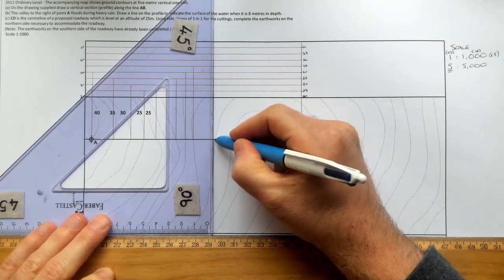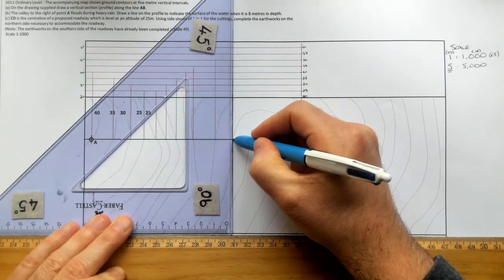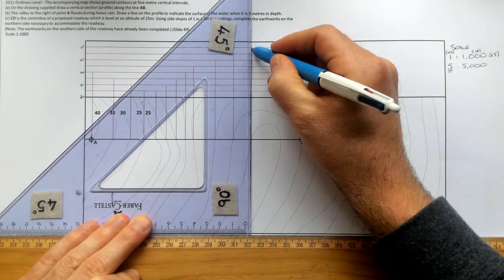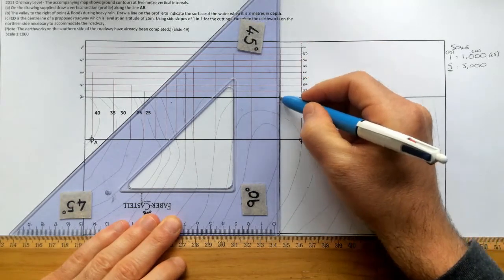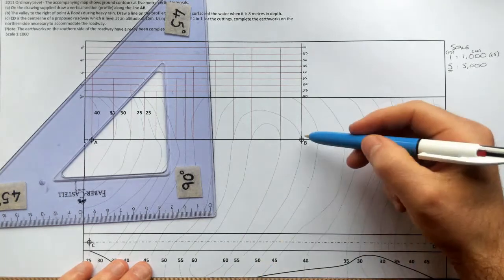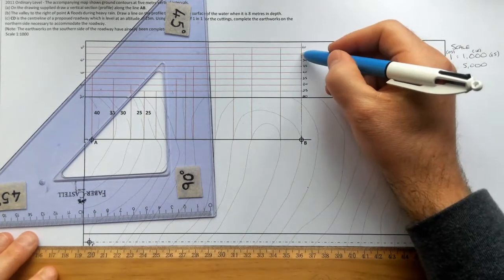This one is going to go up to the 50. Then we have the 55. Then I have two at the 60, one here and one here. I'd imagine after the 60 it goes 55, 50, and I know my B is on the 55, which is actually the last one, right there.